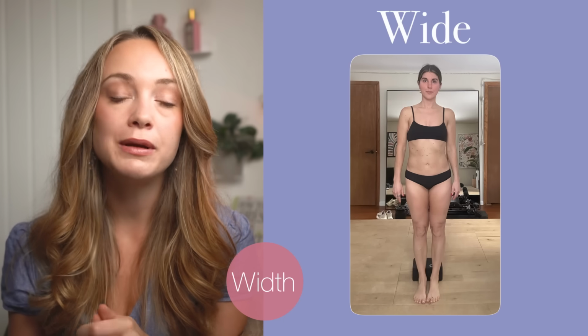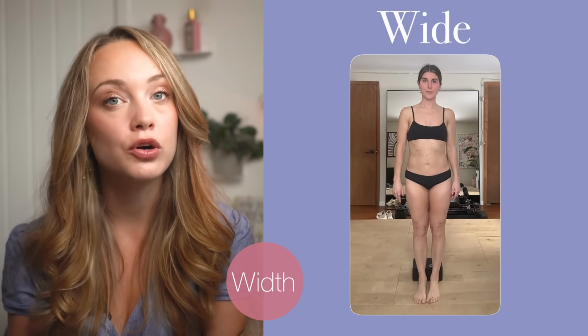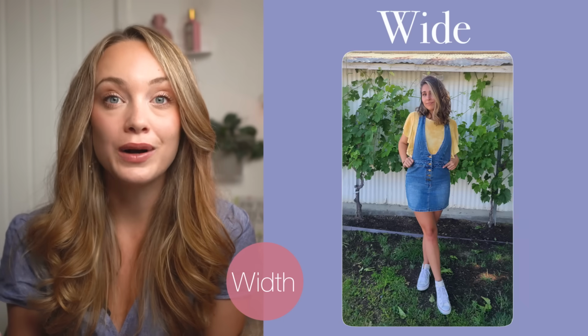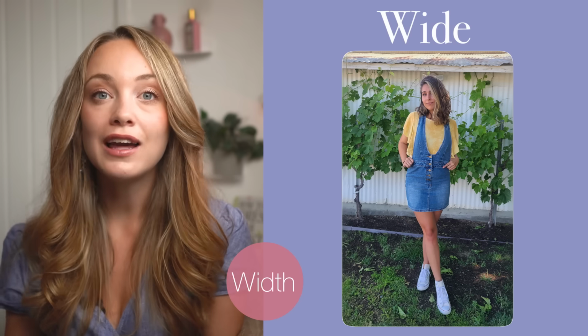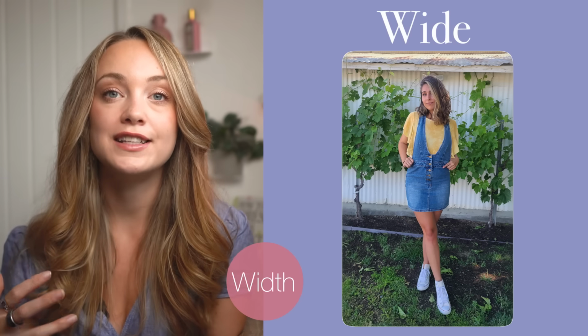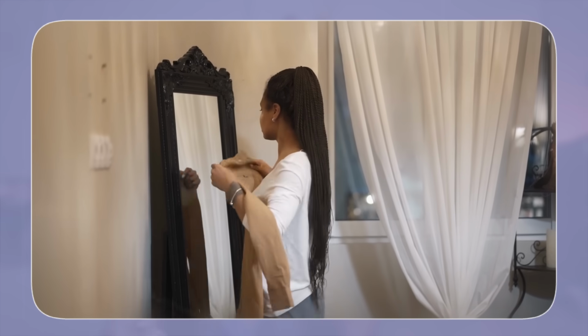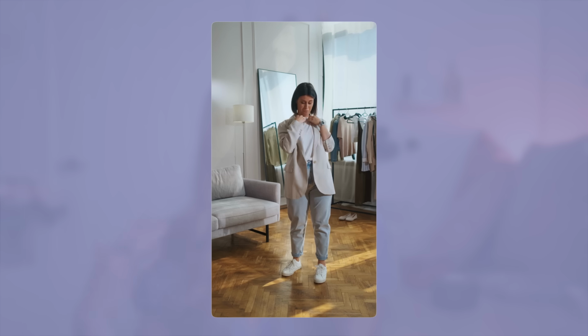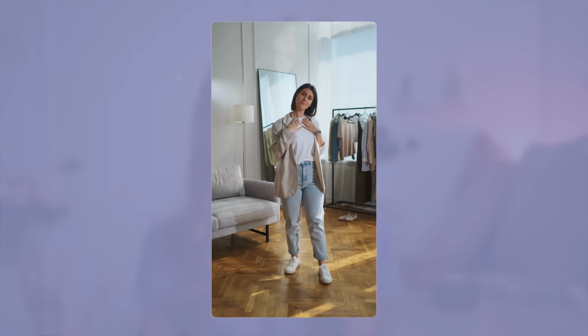Those with width tend to be familiar with the fact they have width because it's something that they tend to struggle with. It could be that they have a broad back, it could be that they have broad shoulders and they struggle to fit into the regular size of their jackets, their dresses, and they often need to go up a size because of their upper body. And this is true no matter what weight they are. When they gain weight, they tend to gain weight also in their upper body rather than in their legs. But again, that's not always necessarily true.